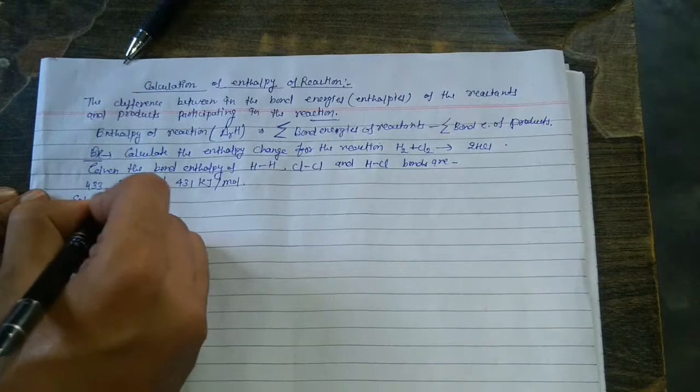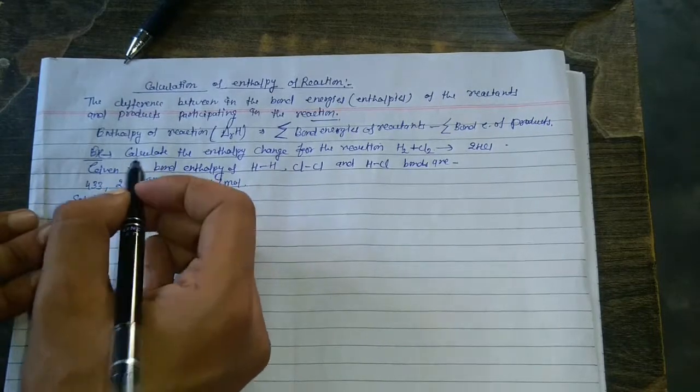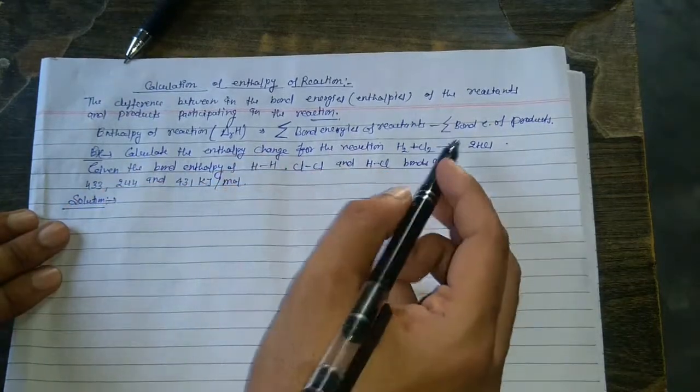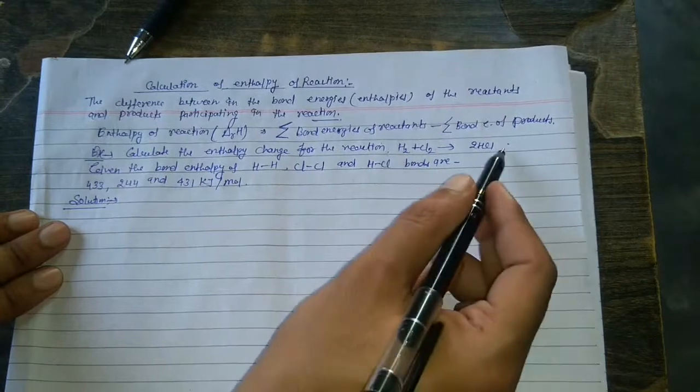How can we solve such types of questions? Firstly, we need to write the chemical equation which has been given to us.